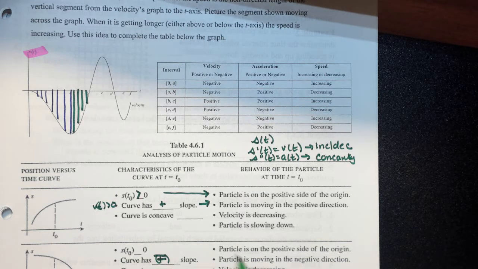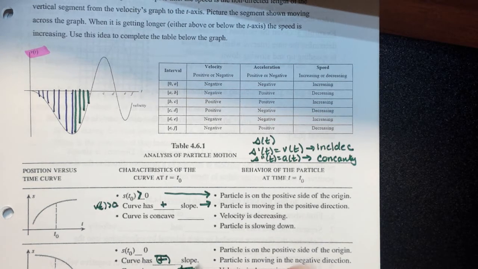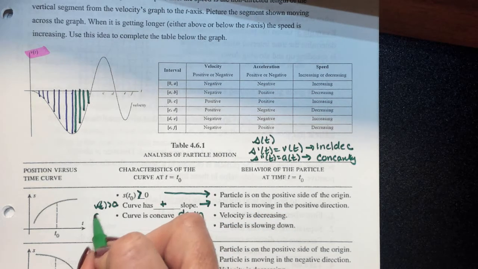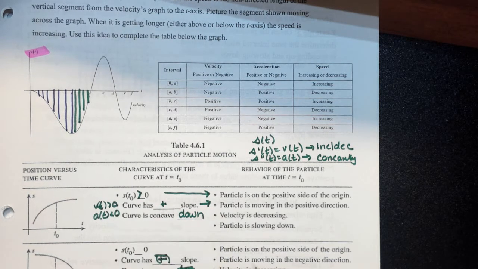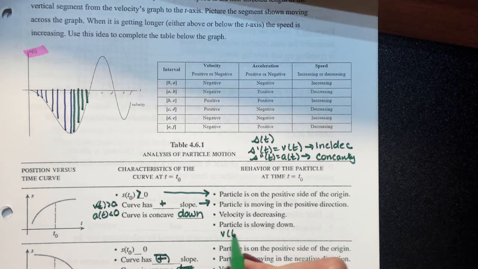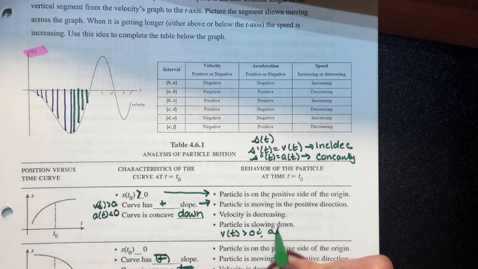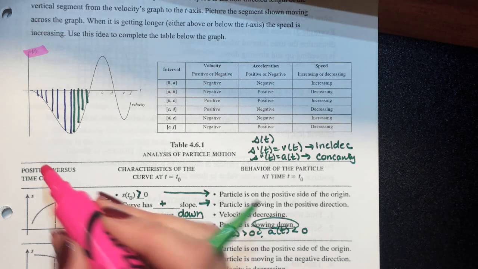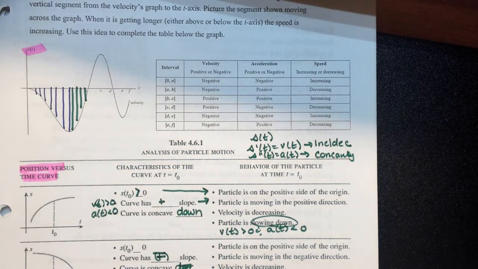The curve is concave down. So if your curve is concave down, that means your a of t is less than 0. So again, since your v of t is greater than 0 and a of t is less than 0, that means your particle is slowing down. So that makes sense to everybody when you're looking at your position versus time curve, how you can tell the acceleration and the velocity.